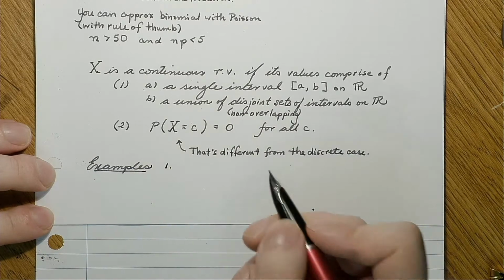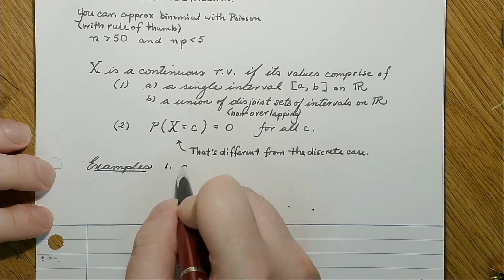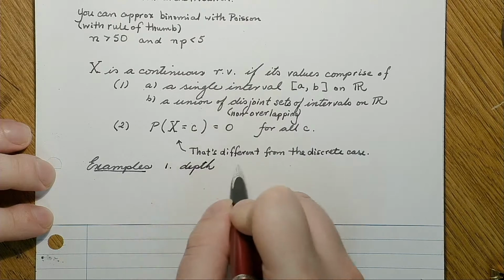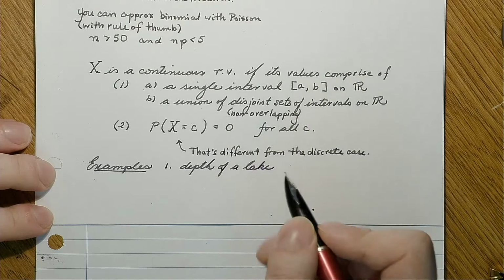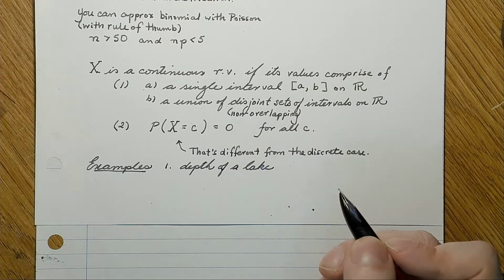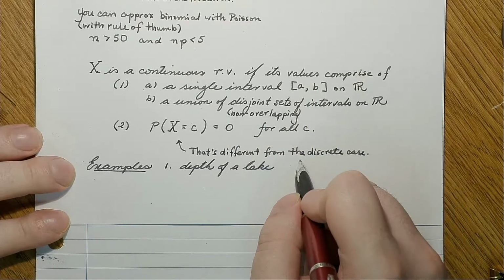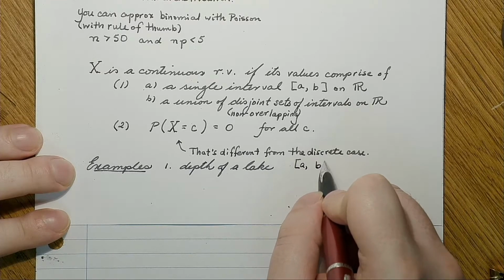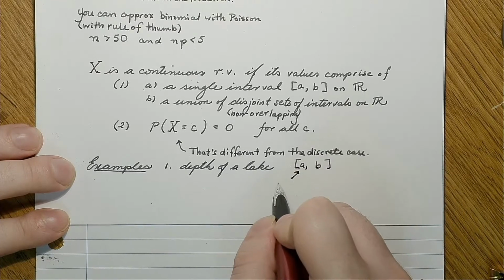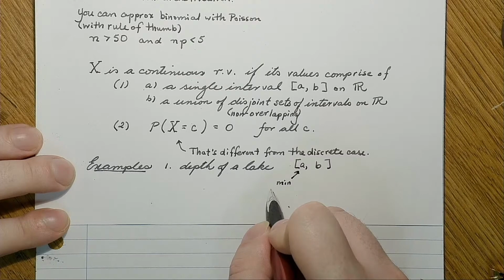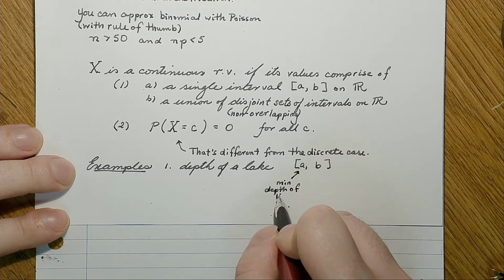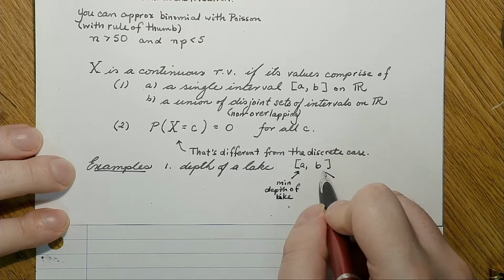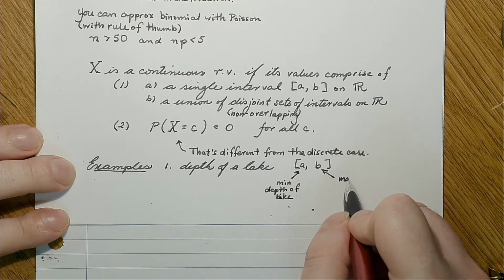The first one, in the textbook they said, is the depth of a lake, where the interval would be A to B, and A is the minimum depth of the lake, and over here B would be the maximum.